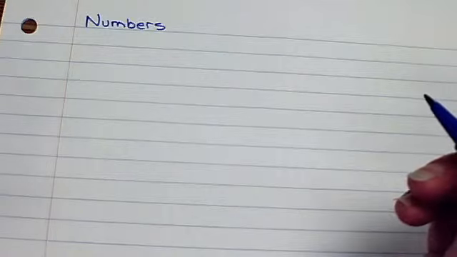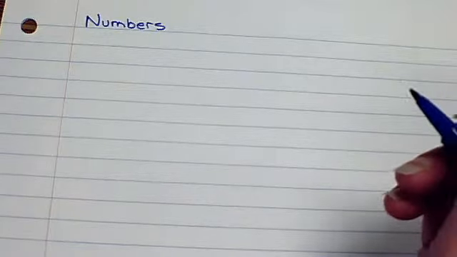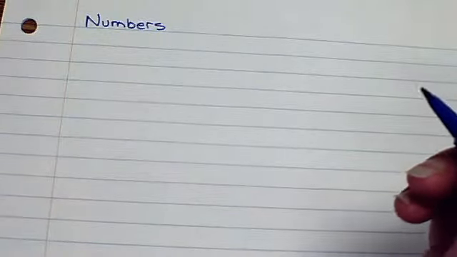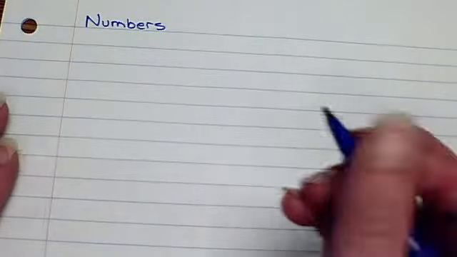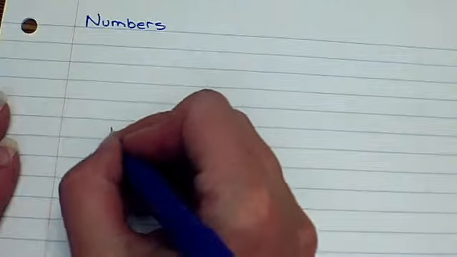In our unit on numbers and algebra, we really need to talk about notation of numbers, especially the sets of numbers, because you'll be asked to classify numbers according to their sets, be able to work with these sets. So let's talk about the number sets. We start with the natural numbers.